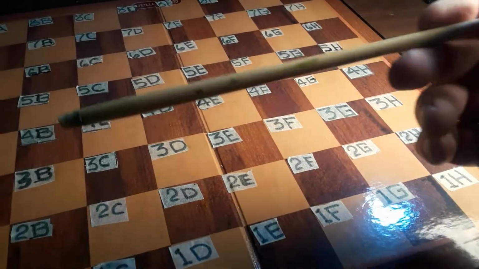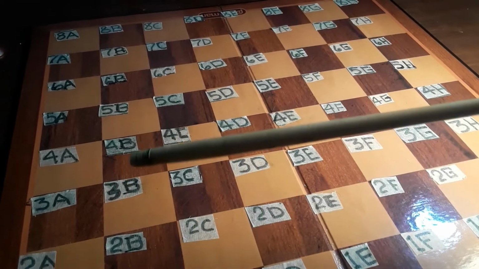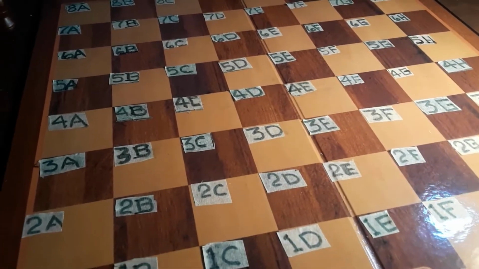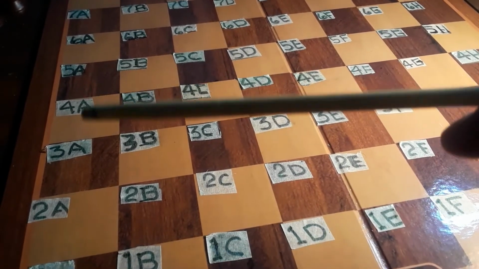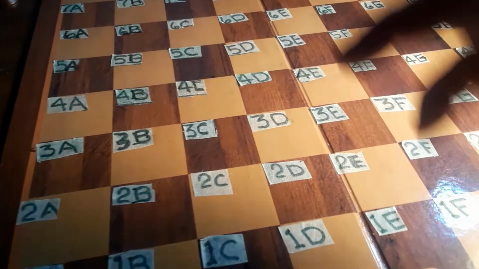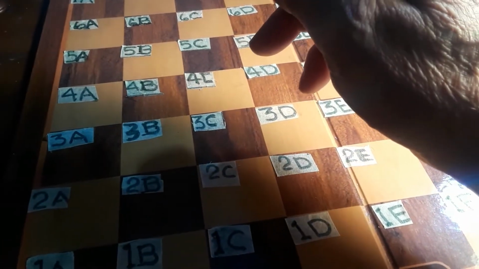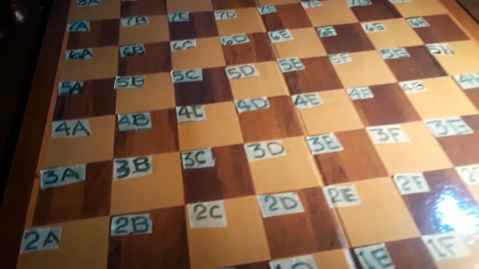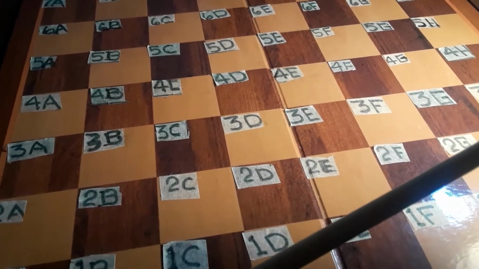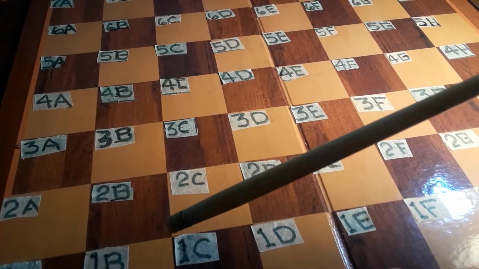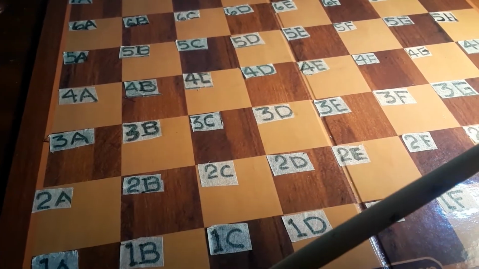Now, the columns are controlled by the letters. The first column, where the 1 for the first row is, all of them are A's: 1A, 2A, 3A, 4A, all the way down to the last, 8A, which is this one here on the black side. When we check all the columns, the same letter controls all of the squares.